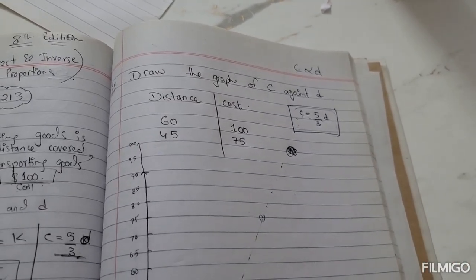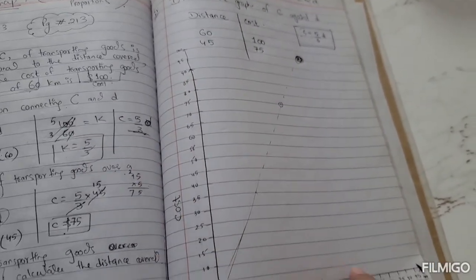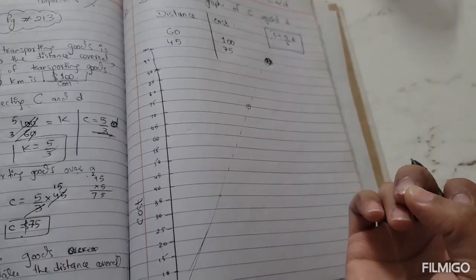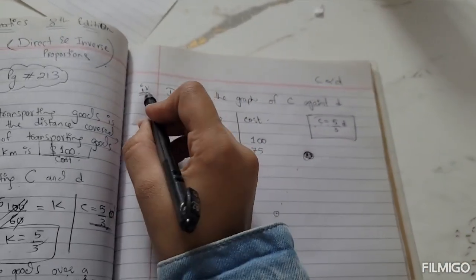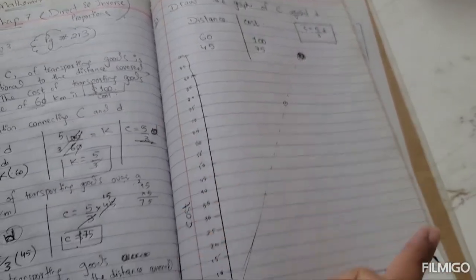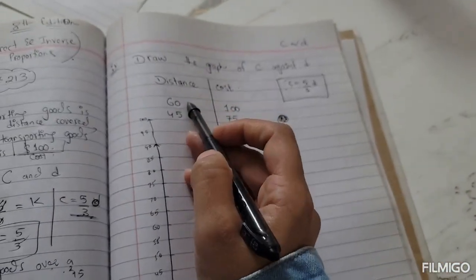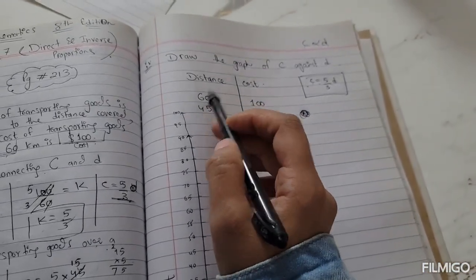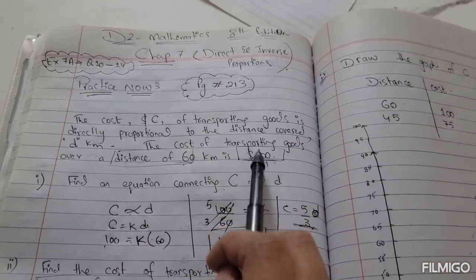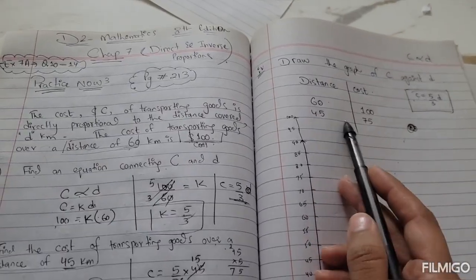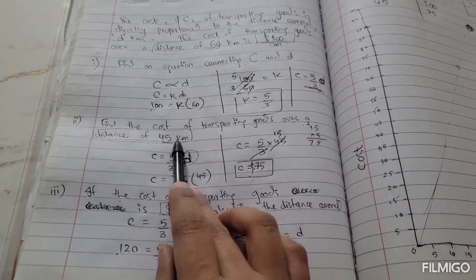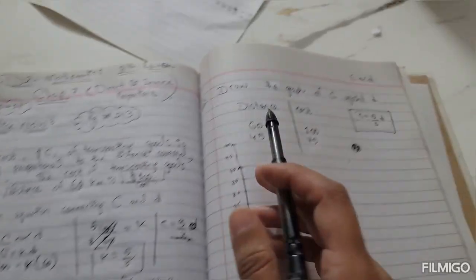Now what you need to do is that in order to draw and plot a graph, I have plotted a rough graph over here. You don't need to plot the graph, the very first thing. This part only requires one statement that you need to write, but for your understanding I'm drawing a graph over here. These two values that I have taken, when distance is 60, the cost was 100. It was given in the question that distance is 60 and cost is 100. And the second one, I have chosen these two values. In part 2 we have found that when distance was 45, the cost was 75. So I have chosen these two pairs.